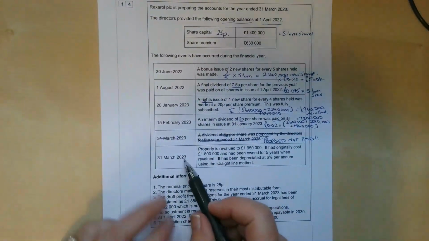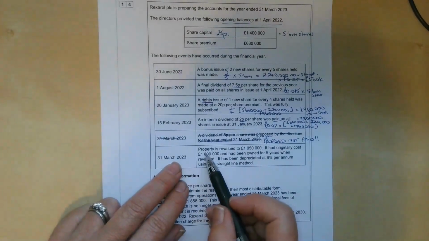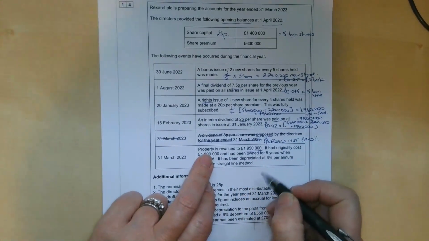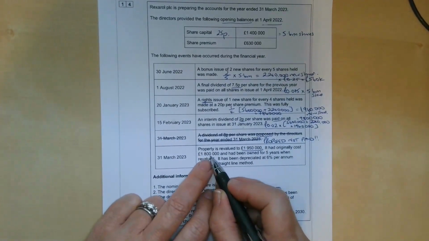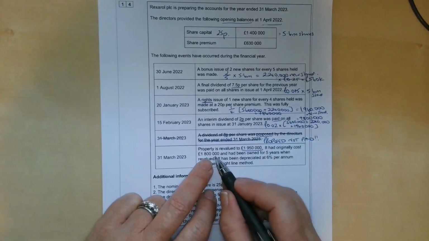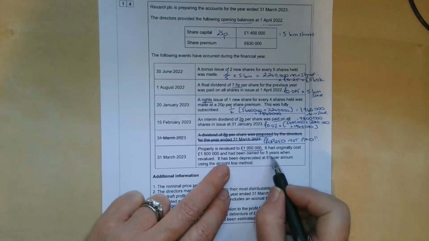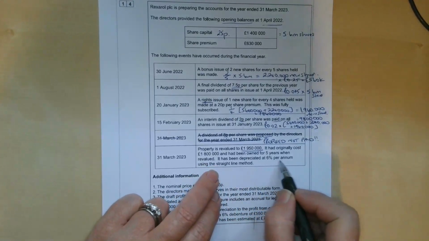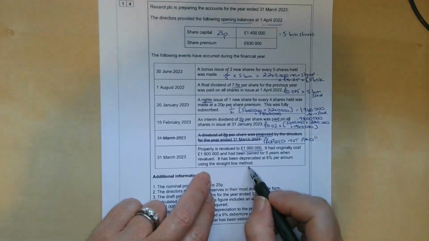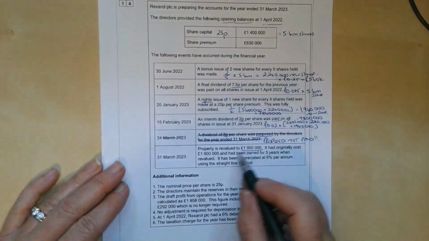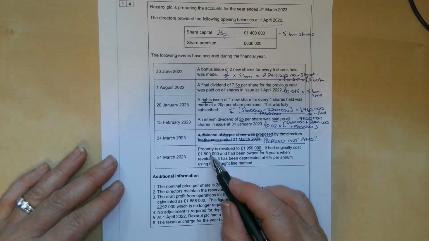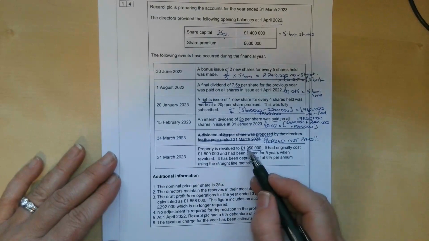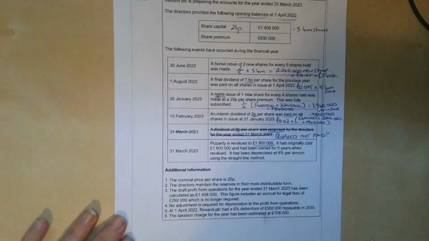Okay. 31st of March 2023, so right at the end of the year, property is revalued to £1,950,000. It originally cost 1.8 million, so it's increased by 150,000 on the original cost, but it's been owned for 5 years at the time it was revalued, and it had been depreciated at 6% per annum using the straight line method. So the carrying amount, or the net book value, is going to be considerably lower than £1.8 million. So that means that we're going to need to increase the value by quite a lot more than just 150,000, and we'll come back to that in a second.